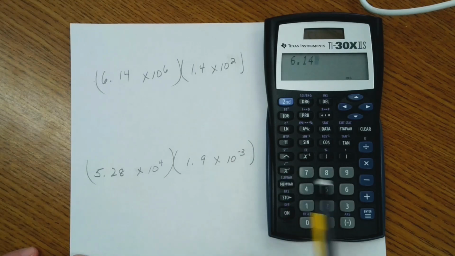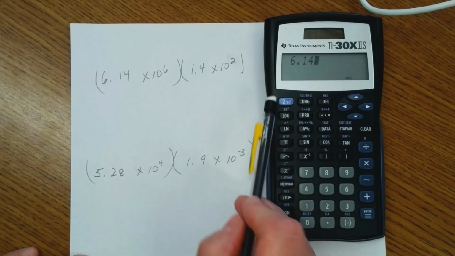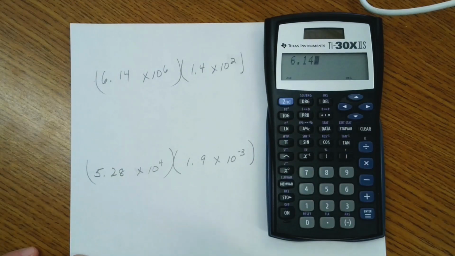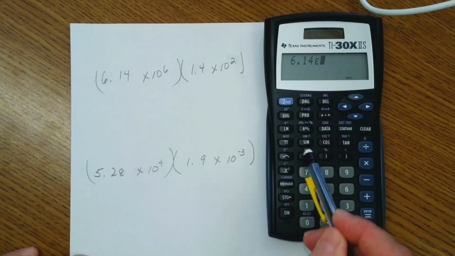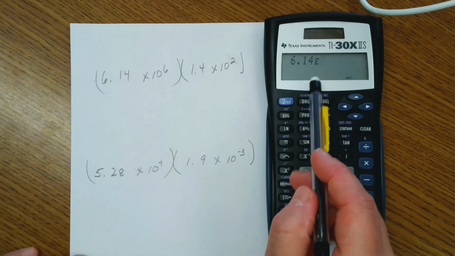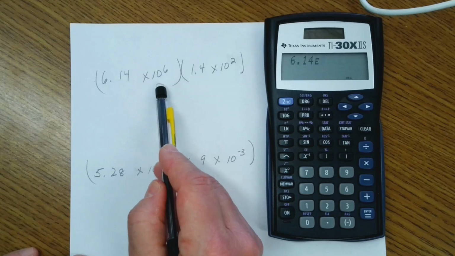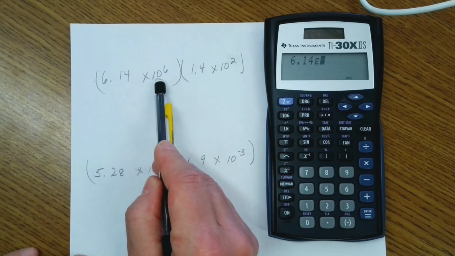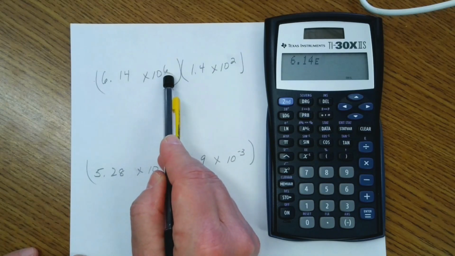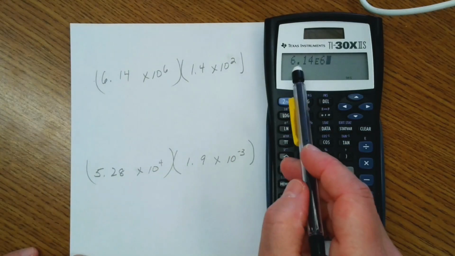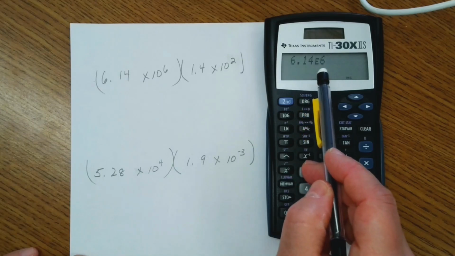Okay. So we've typed in our coefficient, 6.14. Now what we're going to do is, because this is in the little purple letters above our button, we have to come up here to the second button. So we're going to push our second button, and now we can push the EE button, and you'll see the E pops up on the screen of our calculator. Now we can put in our exponent. We don't need to put in the multiplication sign. We don't need to put in the 10. All we need to do is put in the exponent, so we're going to put in our 6. So what we have here essentially means 6.14 times 10 to the 6th.